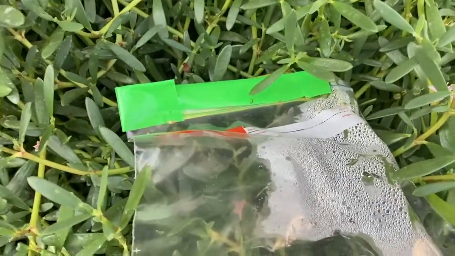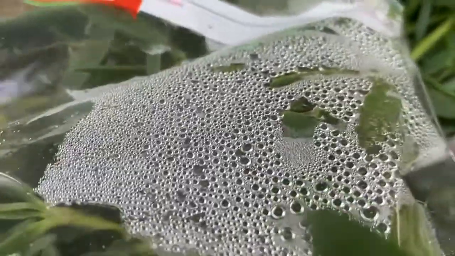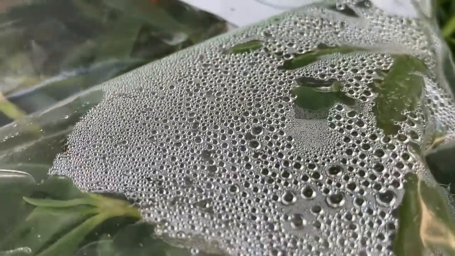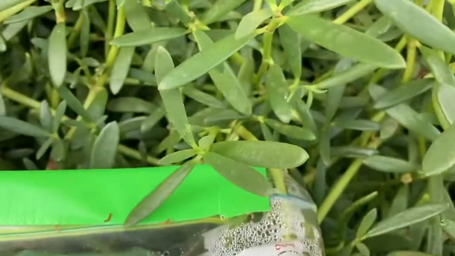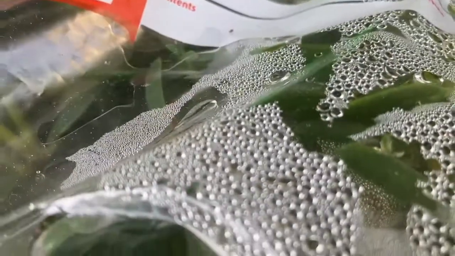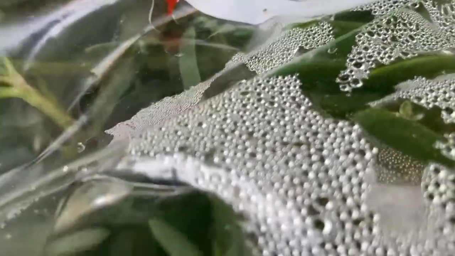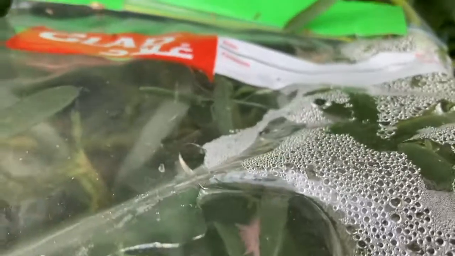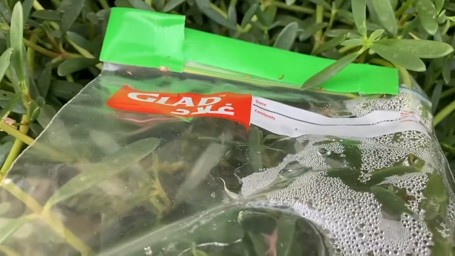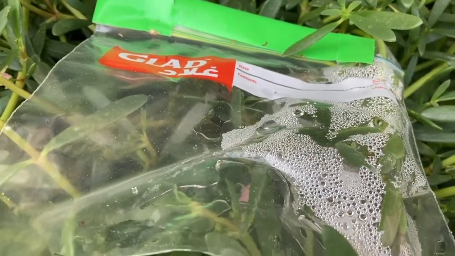Here's another totally different type of plant, and I bagged it up and you can see the same thing. The leaves look different in this one, and despite looking quite different, they've still released a whole bunch of water into the bag. So for your observations, you want to write down what you see in the bag. Well, you see water droplets that must have come out of the leaves.